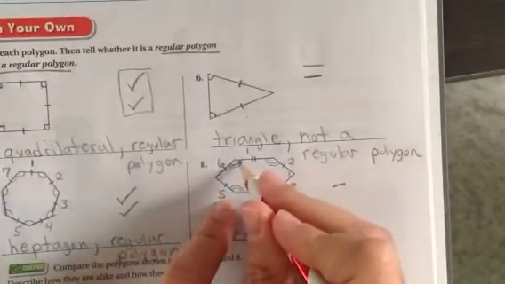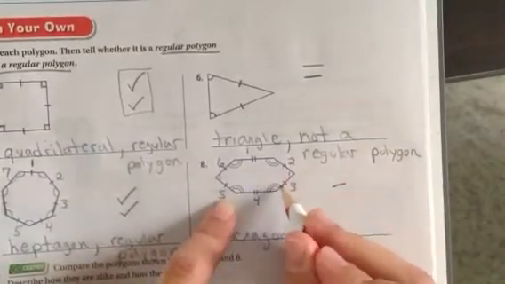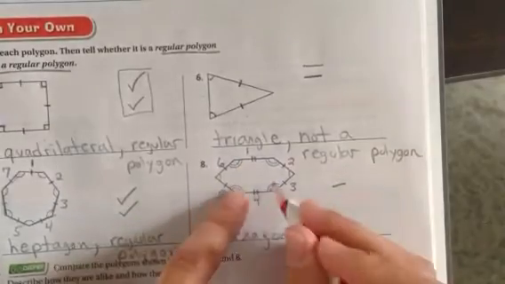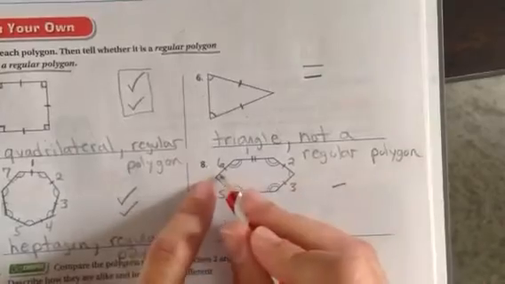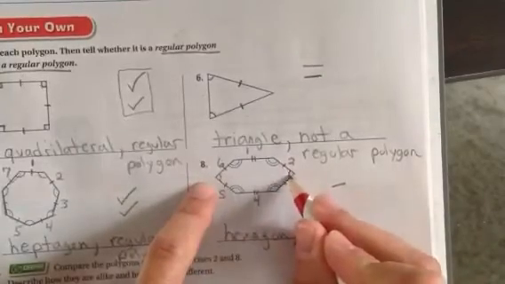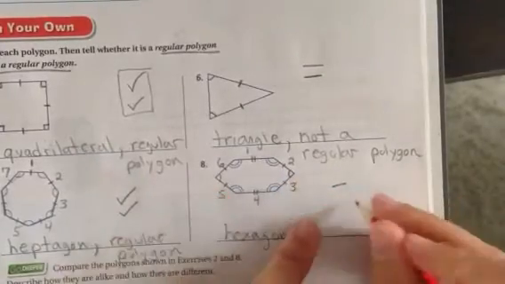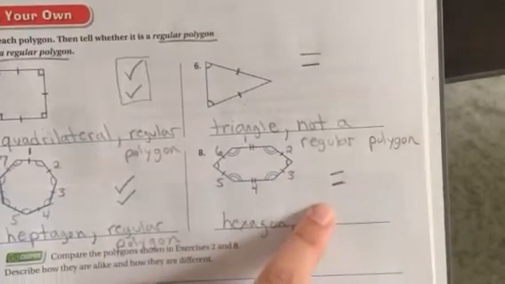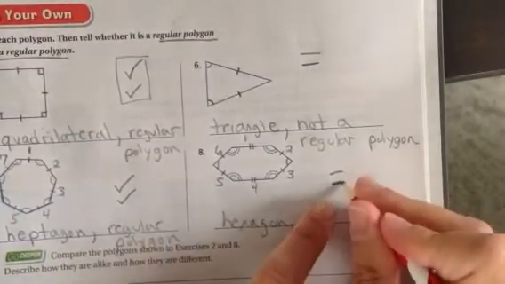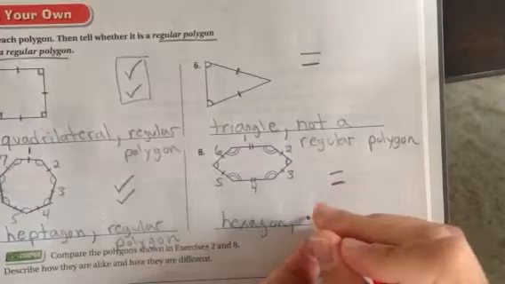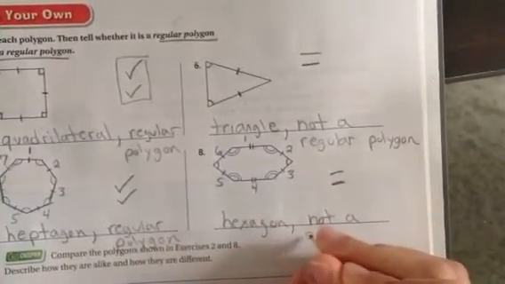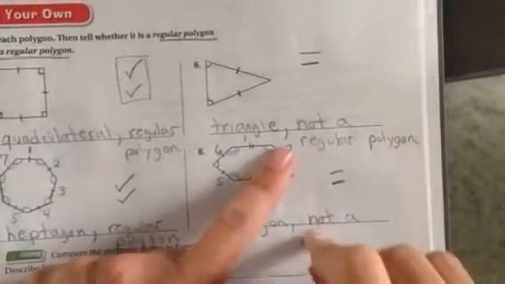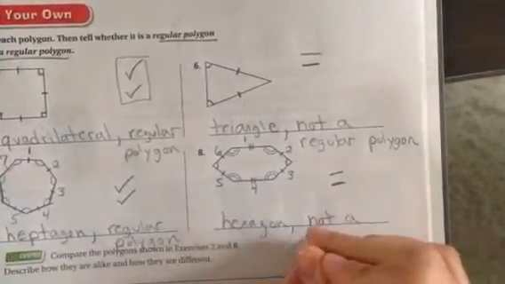And then look at those angles. We have 2 here, 2 here, 2 here, and 2 here. These 4 are congruent, but then these ones on the ends only have 1 marking. So I'm putting another minus for the angles. So this is going to be not a regular polygon.